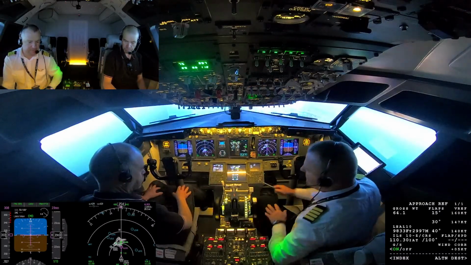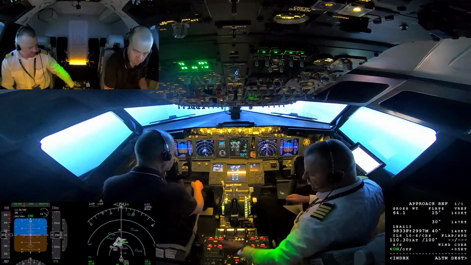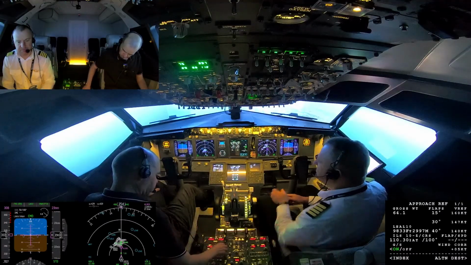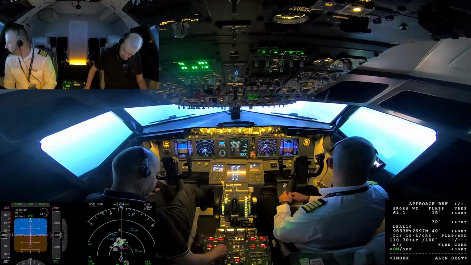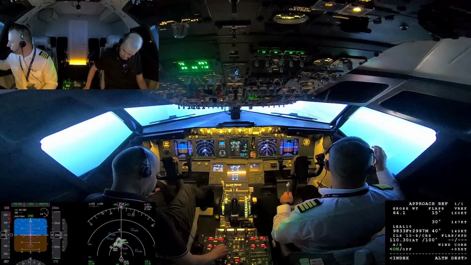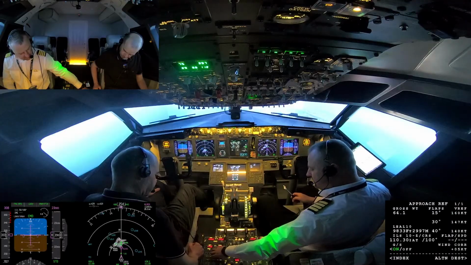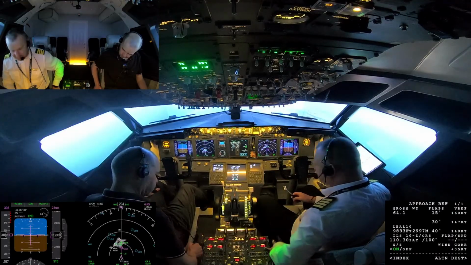Then we're going to set the frequency, so we'll go 110.30. So down here we've got two knobs. The bottom one, that's the first 3 digits. Top one, last 2 digits. So 110.30. We'll press transfer to put it in active frequency, and we'll see it on the right, 110.30.